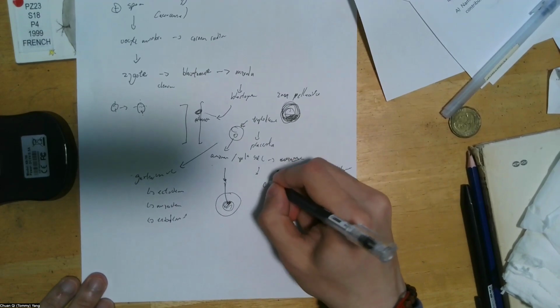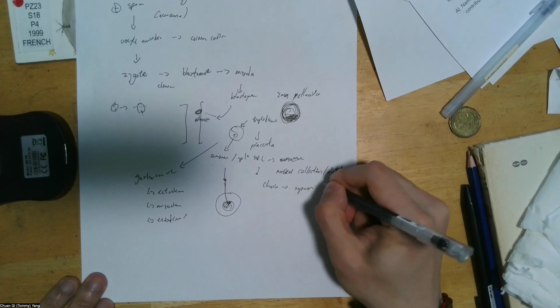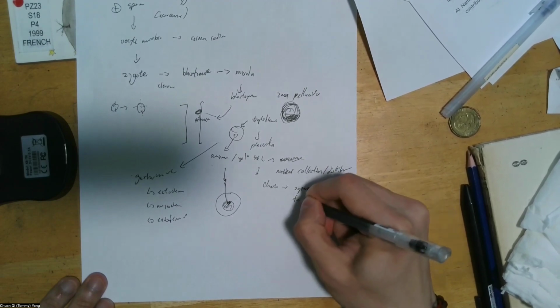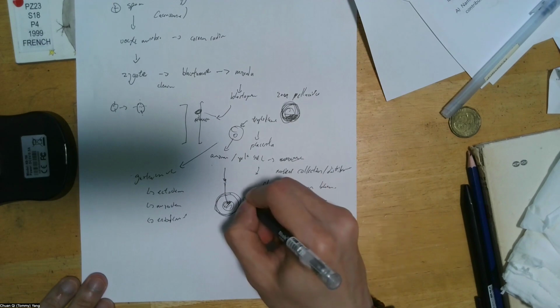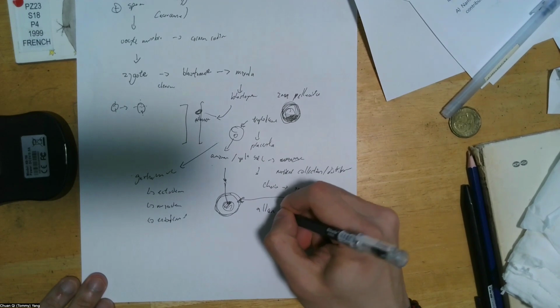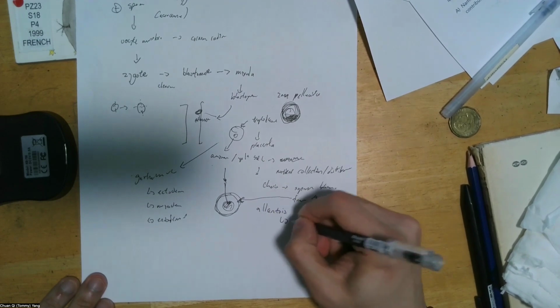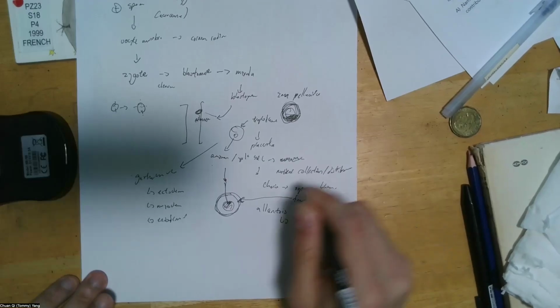And you also have a structure called the chorion, which separates the blastocoel from the trophoblast, basically like a layer here. And then the allantois will form part of the umbilical cord.